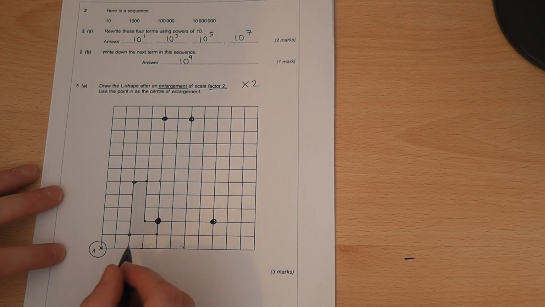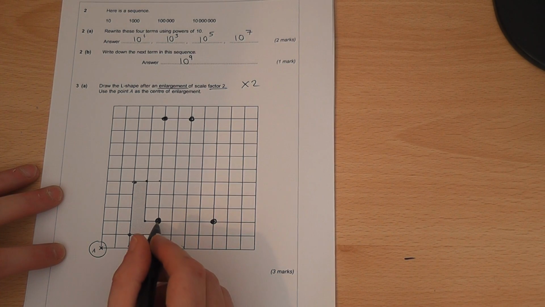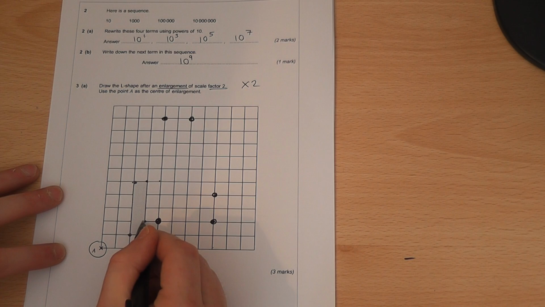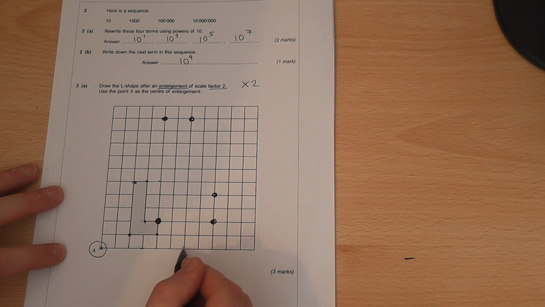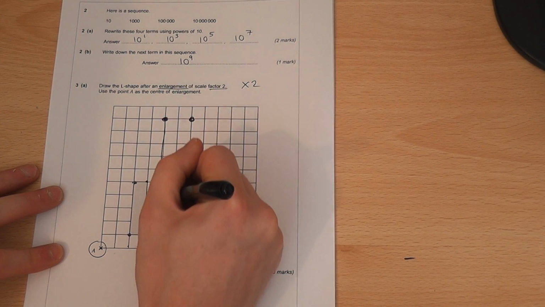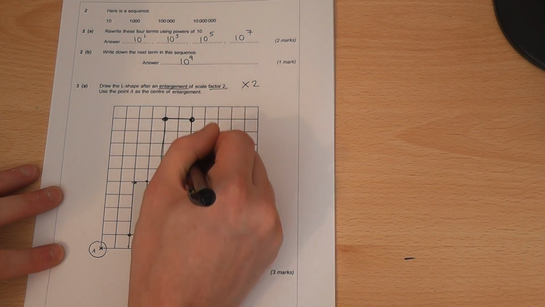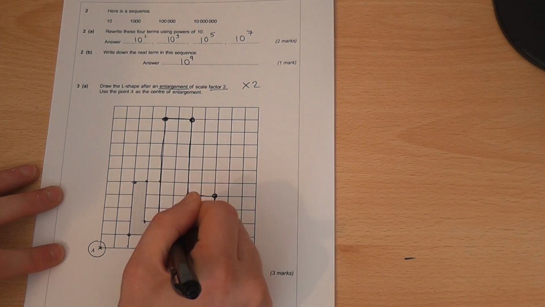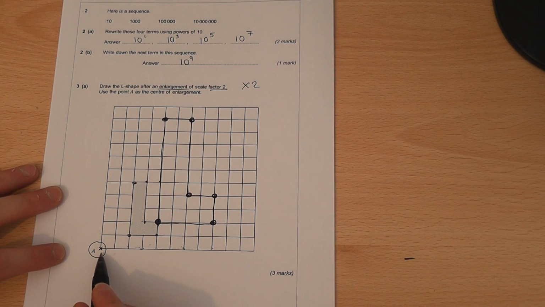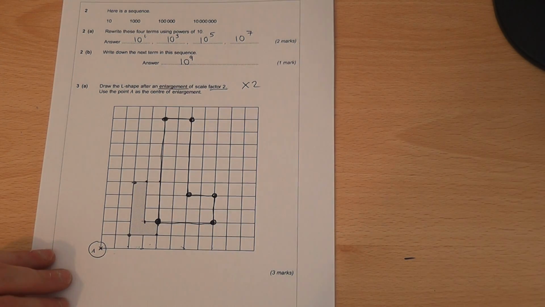We'll do a few more coordinates. This was across 4 up 2, so across 8 up 4. This was across 3 up 2, so across 6 up 4. And as you can see, the same shape appears, but enlarged by a factor of 2, with that as the given centre of enlargement.